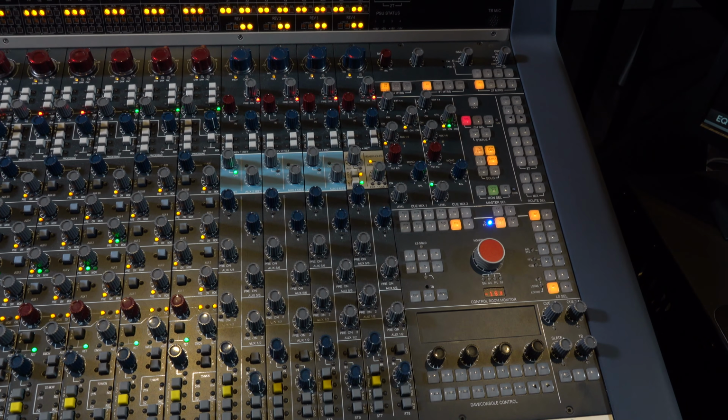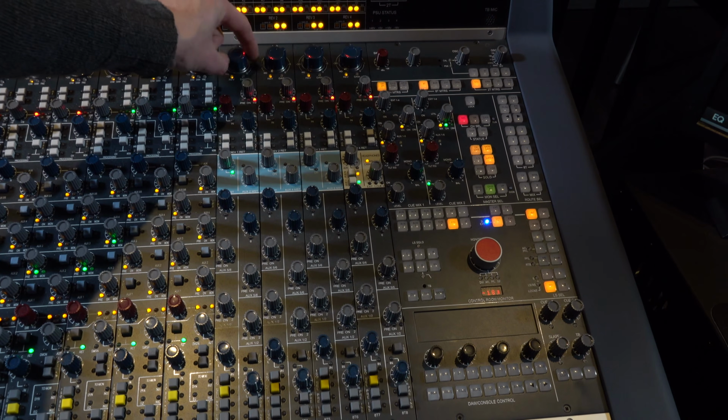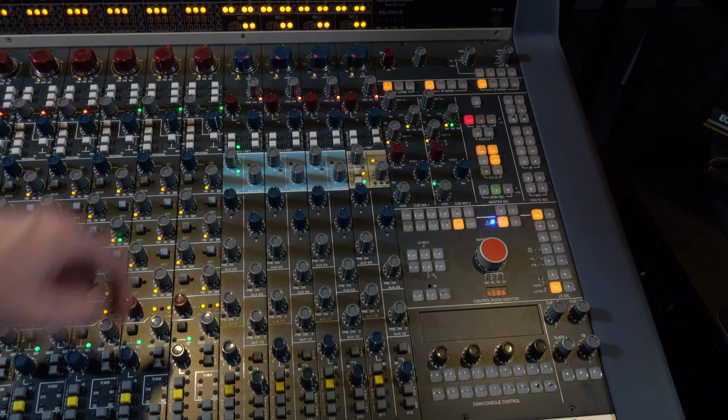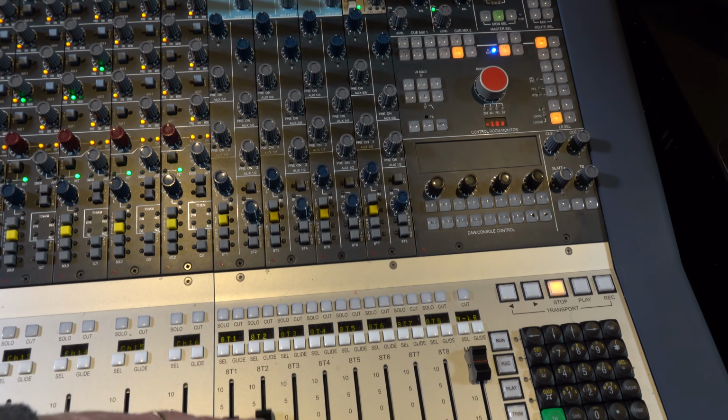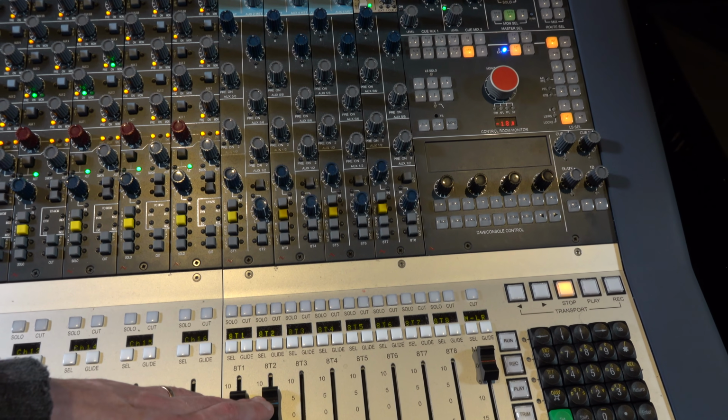To hear the reverb coming back into the mix, we need to turn up the reverb return knob, make sure that it's on, and then we also need to make sure that the 8 tracks are turned up so that we can hear that reverb returning back into our mix.